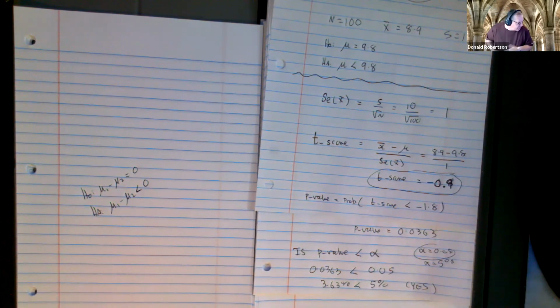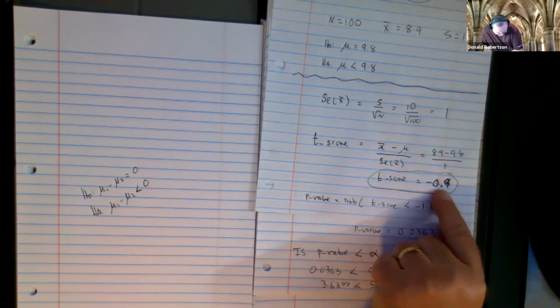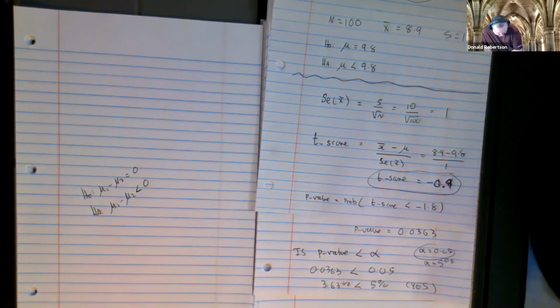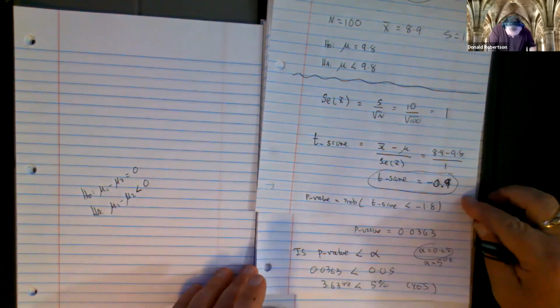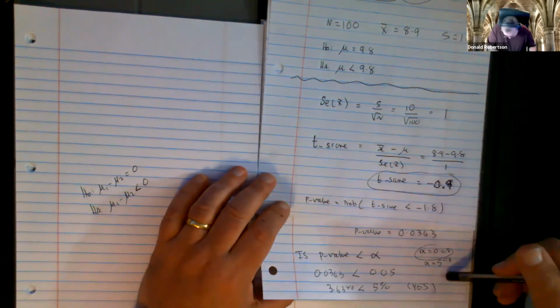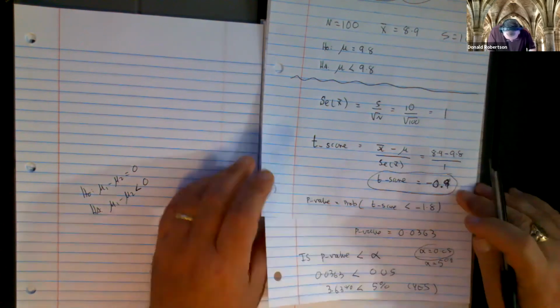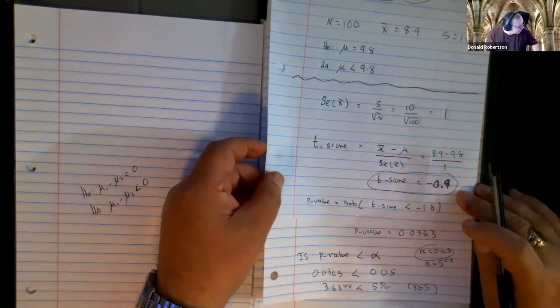Reject H not. There is sufficient evidence to show that old people are on the phone a shorter time than new ones. That's the only one that bugs me, that they doubled that, but there's no good reason for you to double that, not that I can see. But thankfully, everything else was fine. Weird.